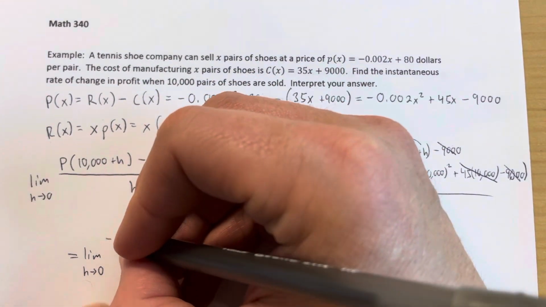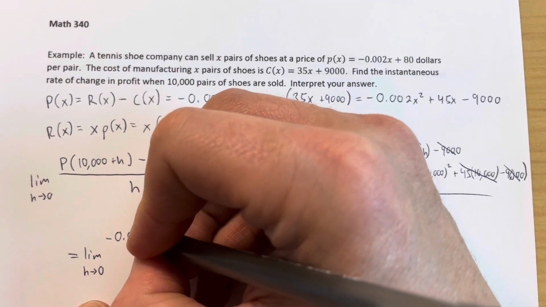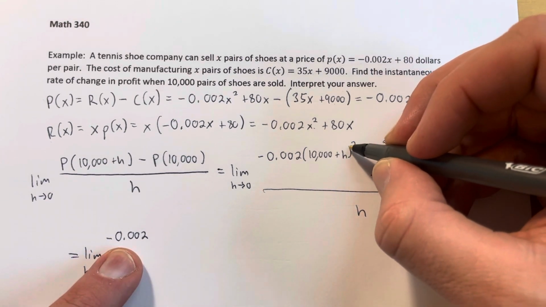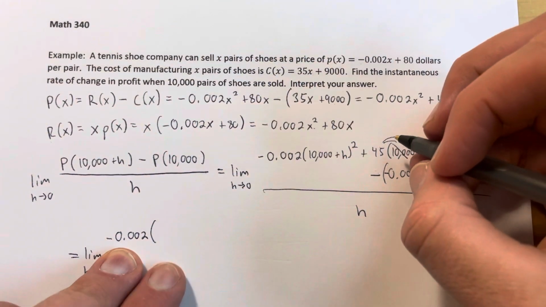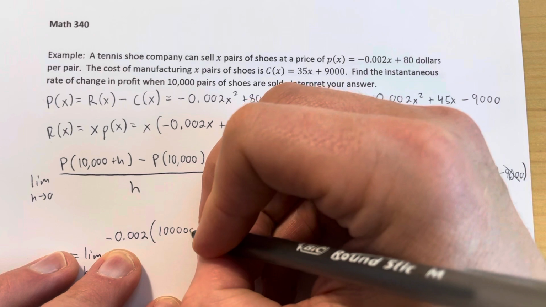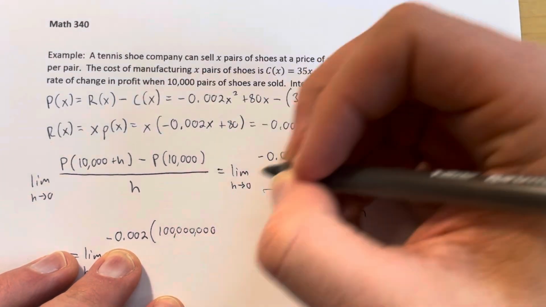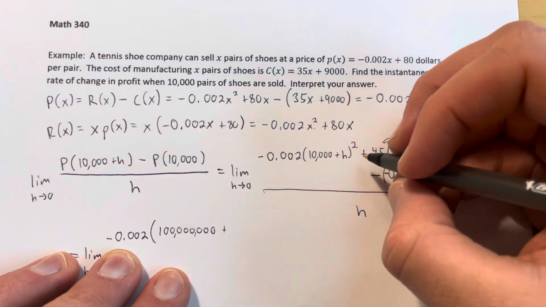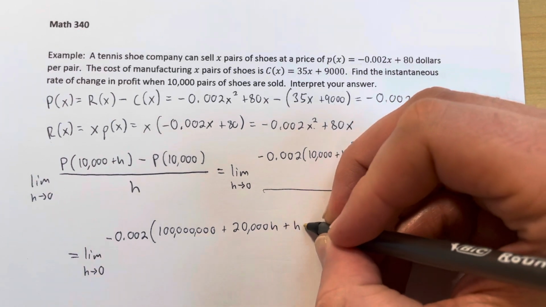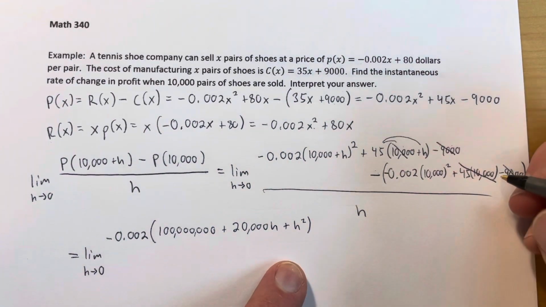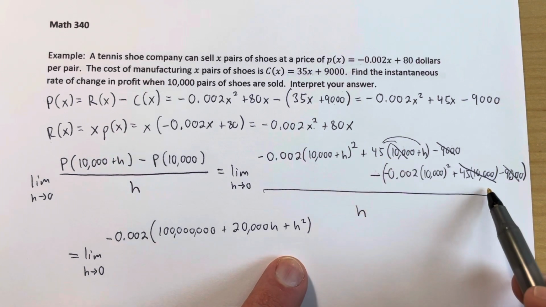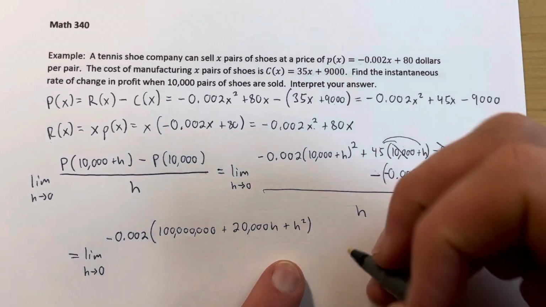So let's see what else we can do. Negative 0.002. I'm going to have 10,000 squared here. So that's going to be 10,000 squared is 1 followed by 8 zeros. 1, 2, 3, 4, 5, 6, 7, 8. Boom, boom, 100 million, plus 20,000h, plus h squared. Okay, moving on to what's next. I have this 45, but remember we canceled this 10,000 with this 10,000 here, so it's actually just plus 45h.